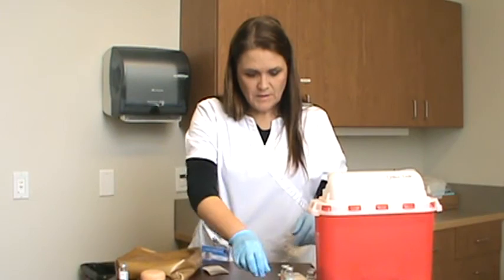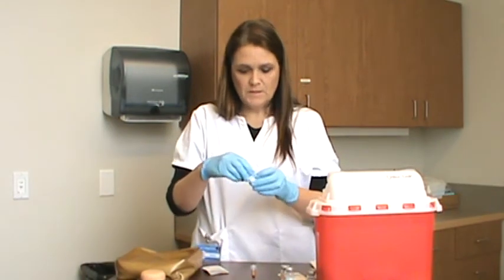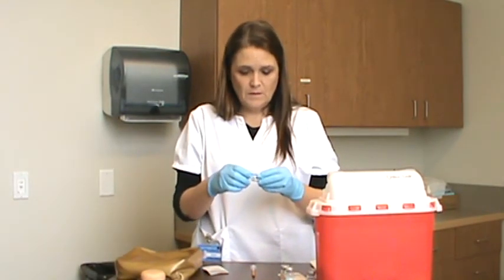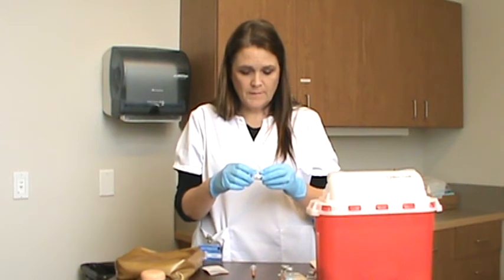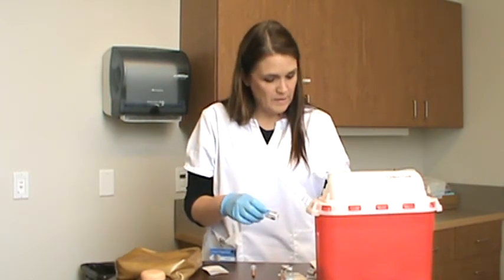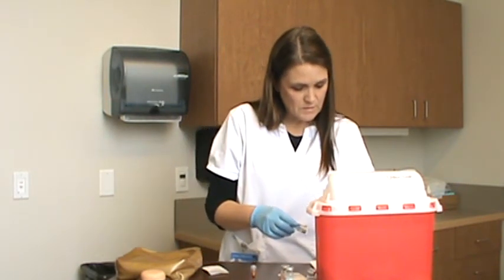Okay, my last one is the TB. This is the TB vial, and it expires 11/24. I'd make sure that on this it's 0.1.